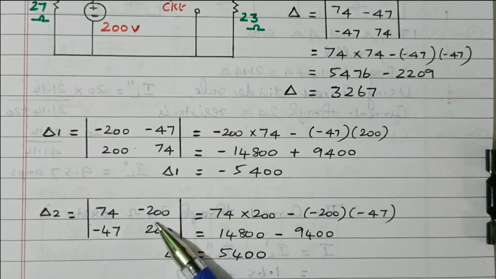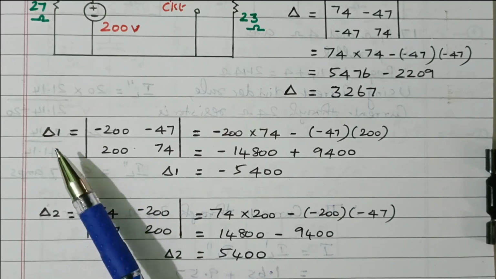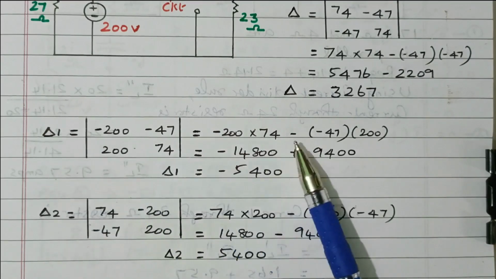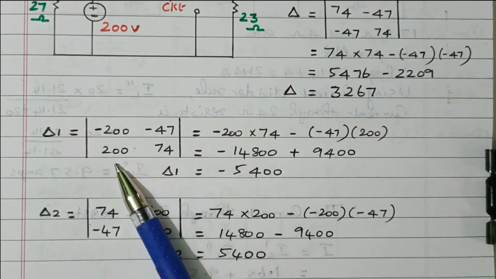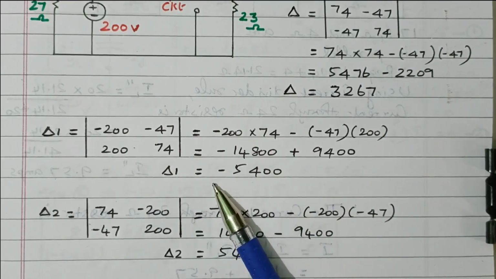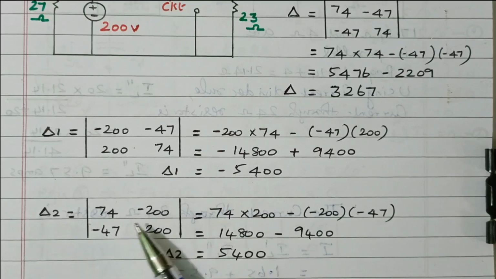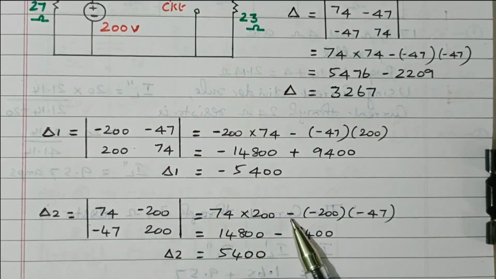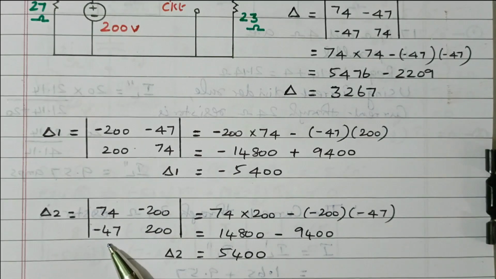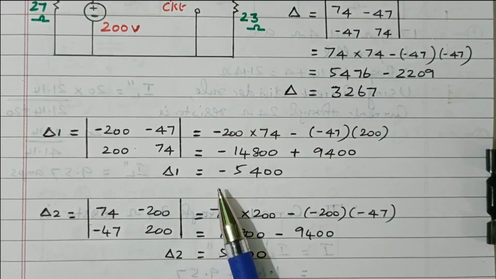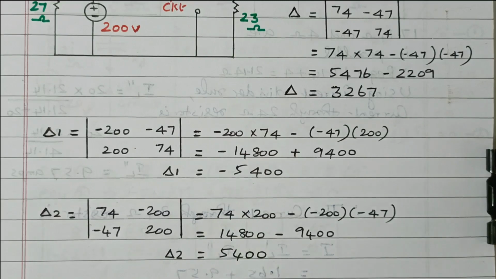See, the second column is replaced by voltage matrix, that is del 2. Now we'll find the del 1 value. 200 into 74 minus 200 into 74 minus of minus 47 into 200. So after simplification, what we got? 5400 minus 5400. Similarly, del 2, second column is replaced by voltage matrix. 74 into 200 minus of minus 200 into minus 47. So that value also same, but it is positive. 5400. Del 2 value is 5400. Here minus 5400, here plus 5400.